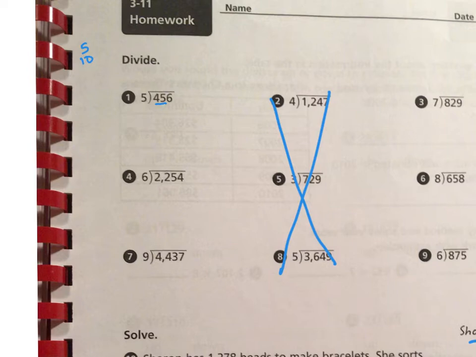So 5, 10, 15, 20, 25, 30, getting close, 35, 40, and look what happened. It fit in perfectly. And that was 1, 2, 3, 4, 5, 6, 7, 8, 9, so 9.